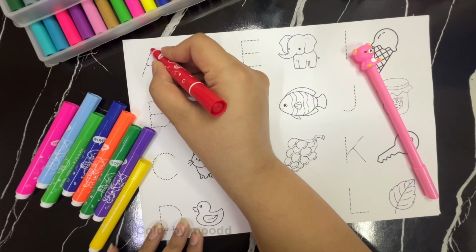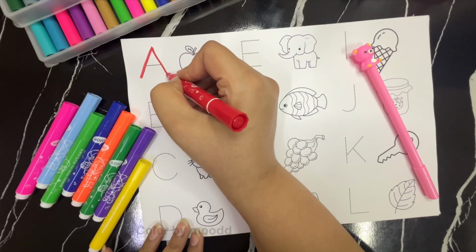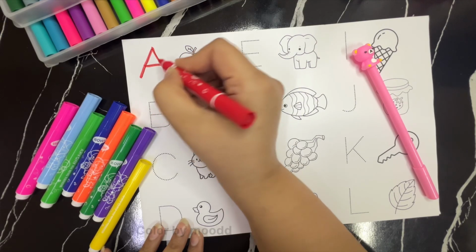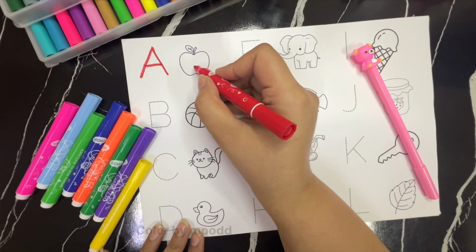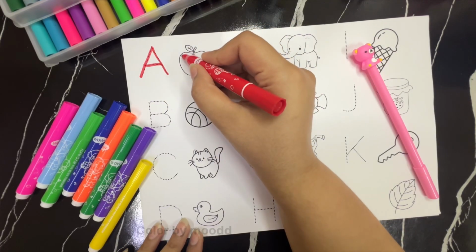This is letter A. Capital A. And this is apple. A for apple. Let's color in apple.